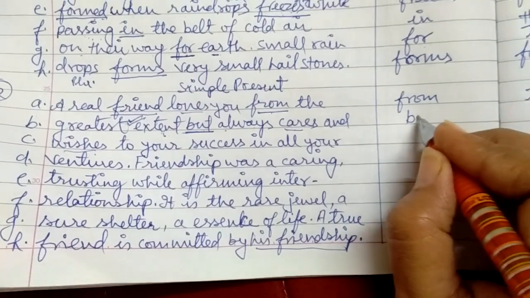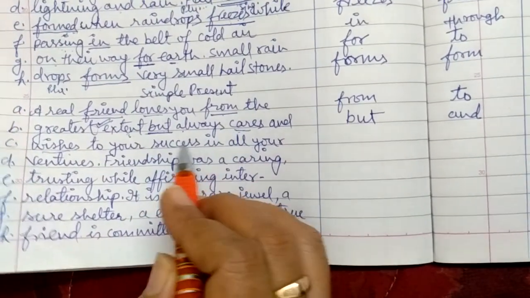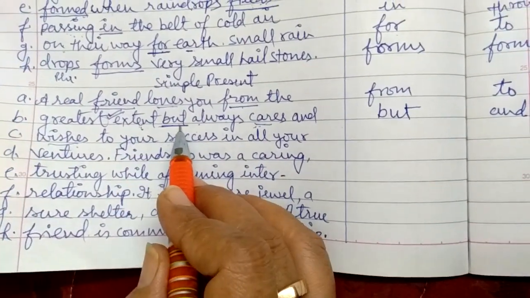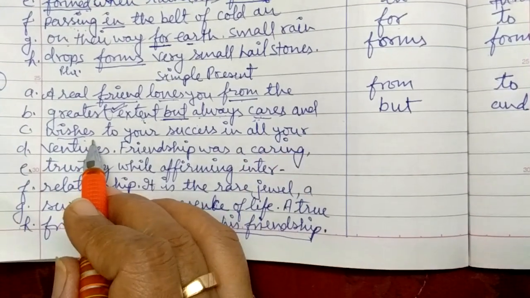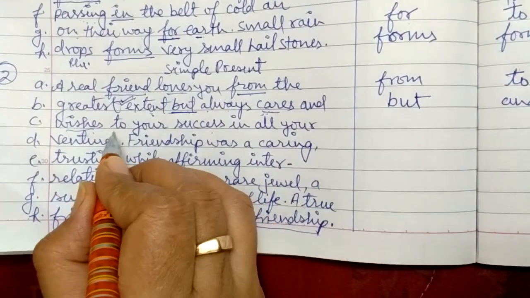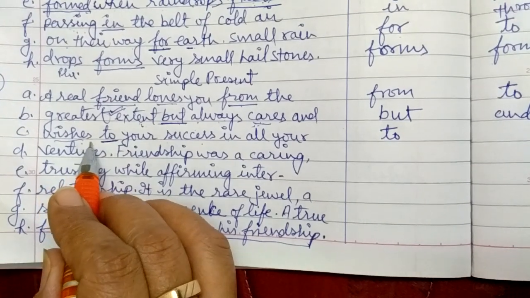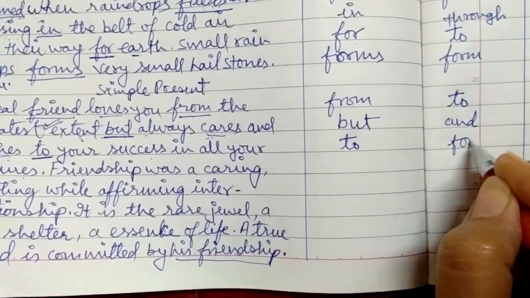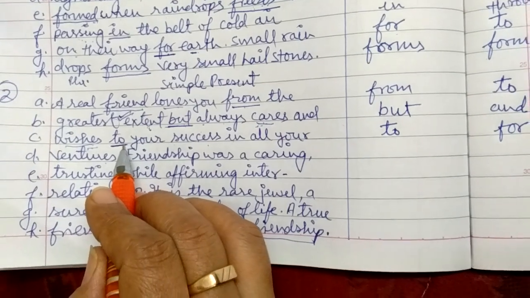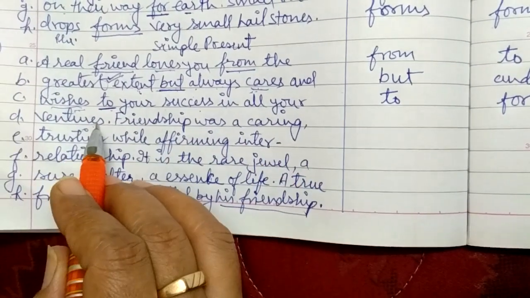So but is wrong, and in place of but we will use the and connector because we are connecting two similar things, two similar qualities. A real friend loves you to the greatest extent and always cares and wishes to your success in all your ventures. Here again the preposition to is wrong because with the verb wishes we always use the preposition for. Wishes for your success. So the for preposition is fixed with the verb wishes. Wishes for your success in all your ventures.